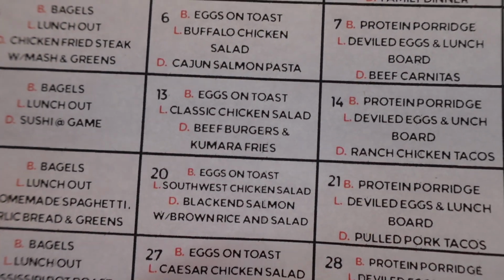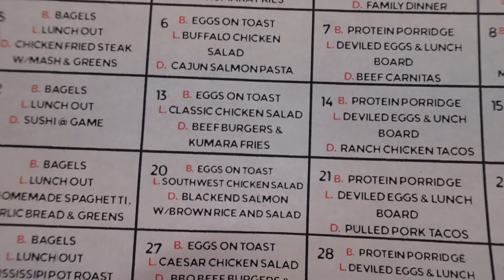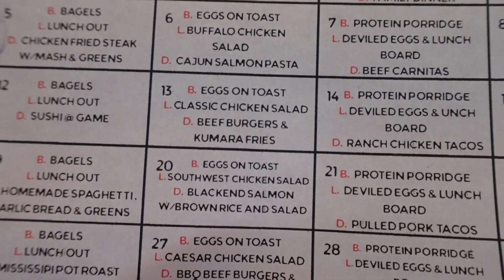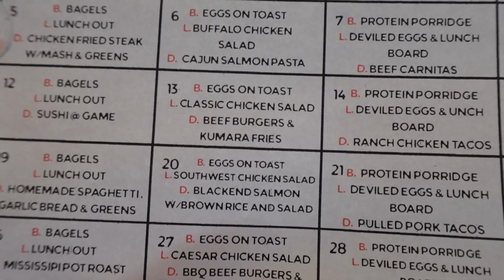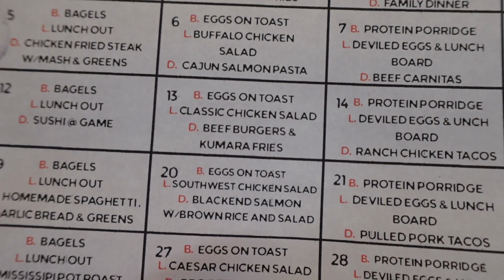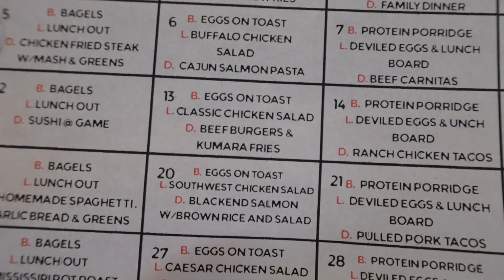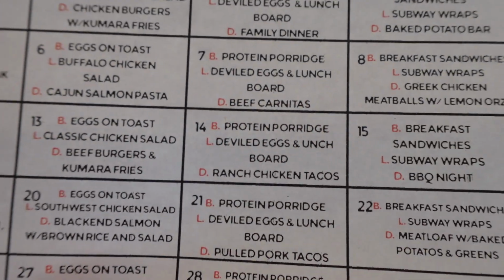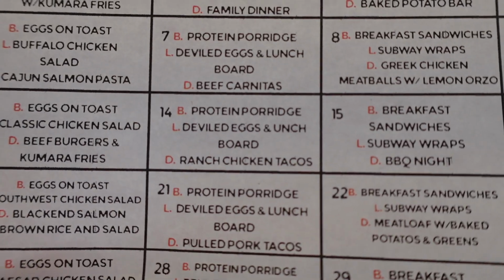Okay, and then the third Monday here, again, starting to rotate in some burger nights. We're just gonna be doing simple beef burgers and kumara fries. Again, probably some brioche buns, you know, and a whole big variety of veggies with that. The third Tuesday, we're gonna be doing ranch chicken tacos.